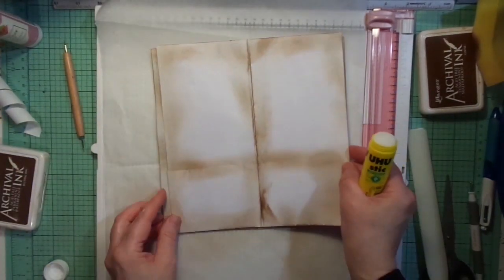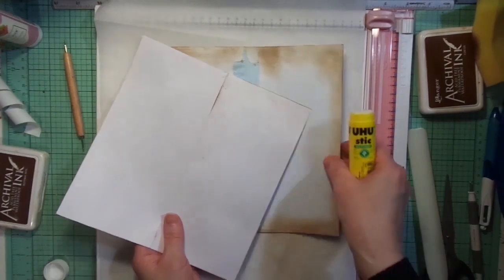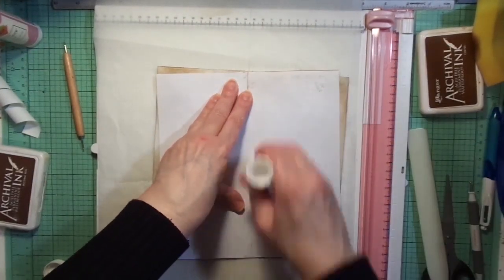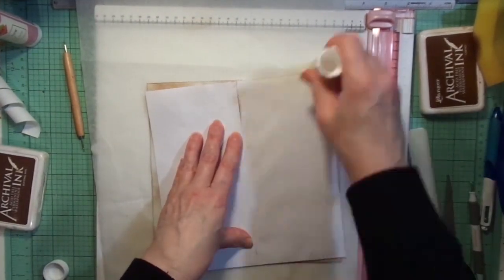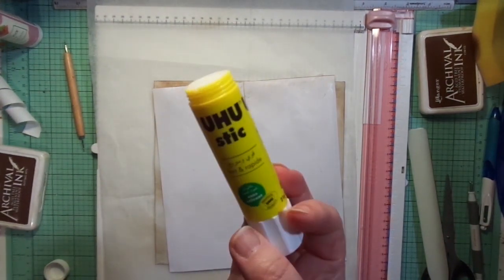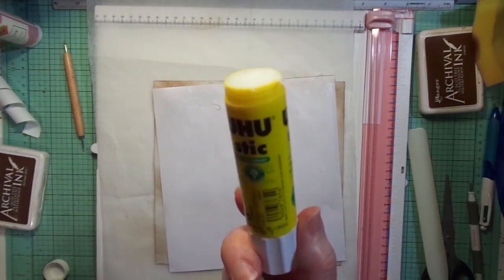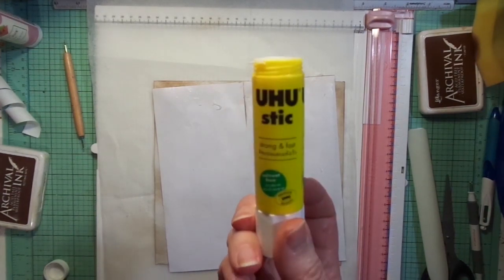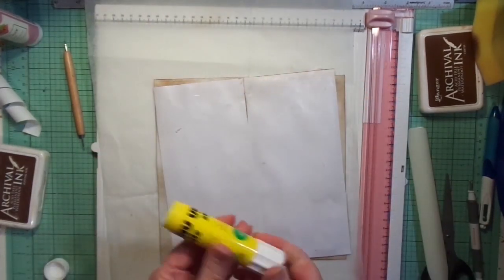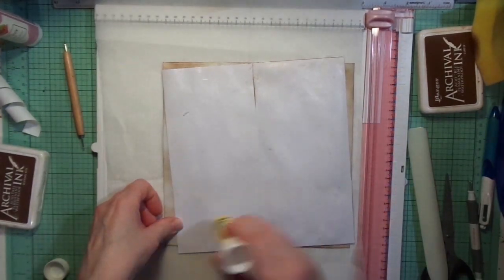Okay, so let's do this, guys. Let's do this. So I don't mind it getting on there. So if you're wondering, it's this one here, Uhu stick, made in Germany, strong and fast, and it's pretty good indeed.